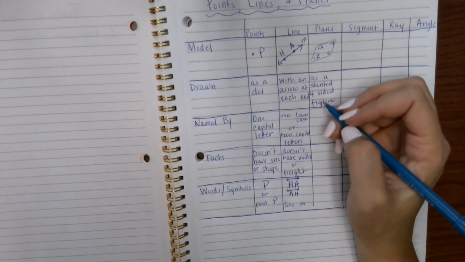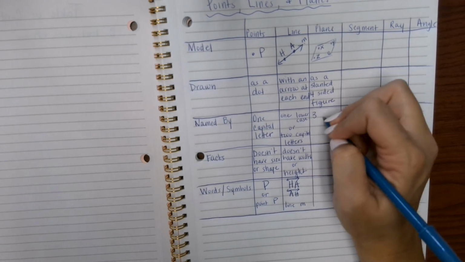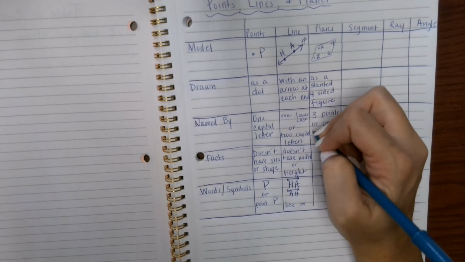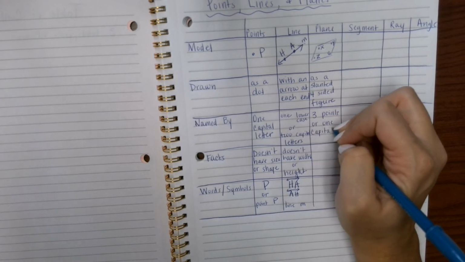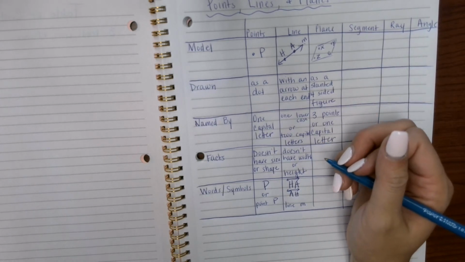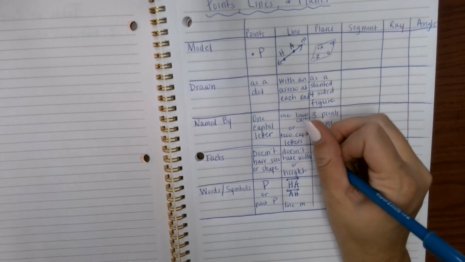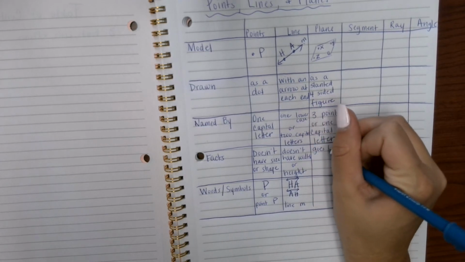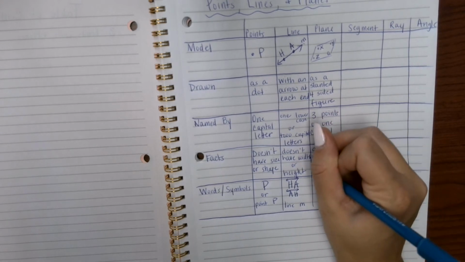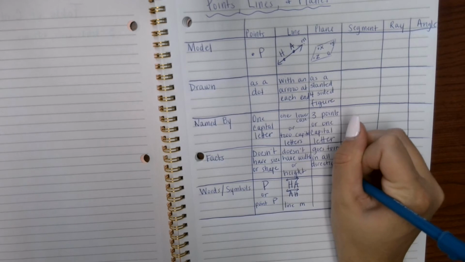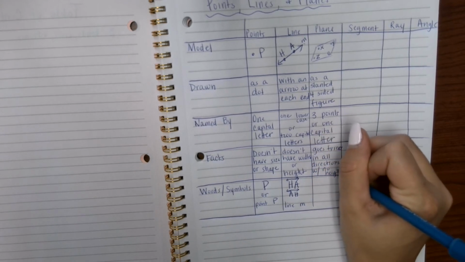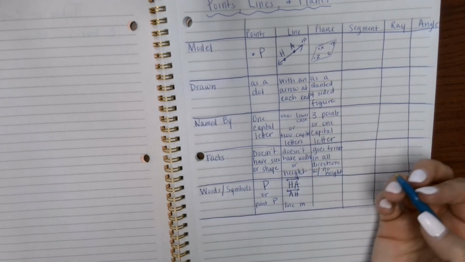It is named by 3 points or one capital letter. And it goes forever in all directions, and it doesn't have height. So it's a two-dimensional figure.